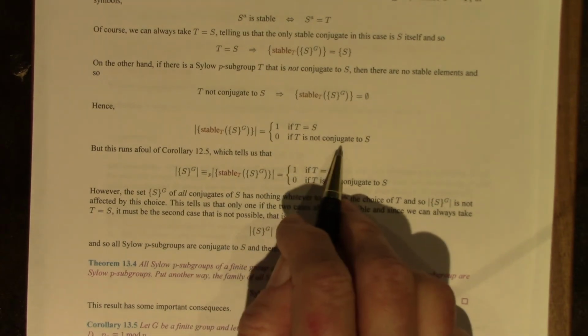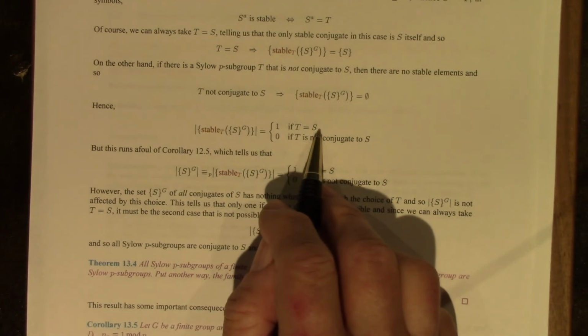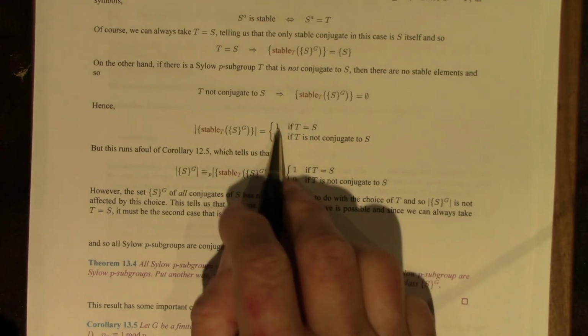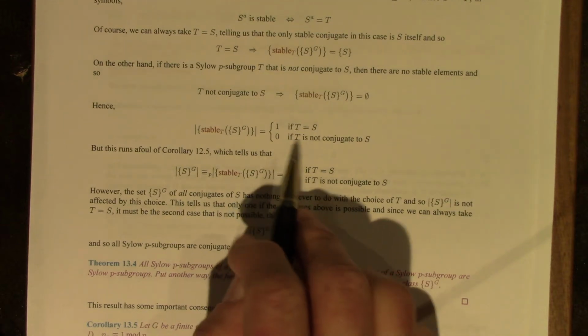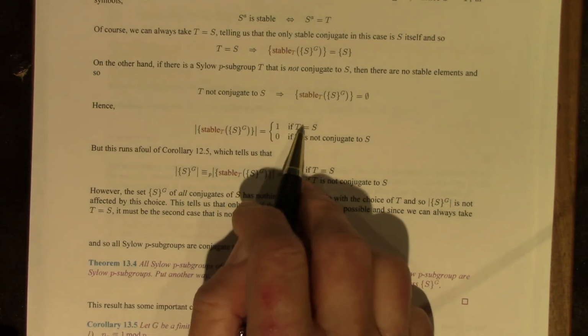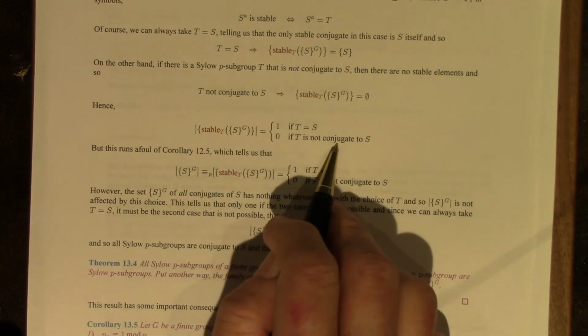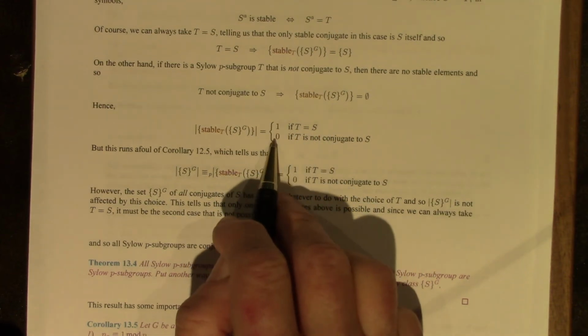There are other cases then. T could be a conjugate of S other than S, if that exists. So I'm not saying these are the only two possibilities. But I'm saying that if this happens, then this happens. And if this happens, then this happens.